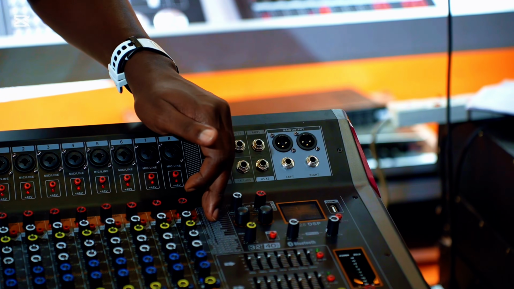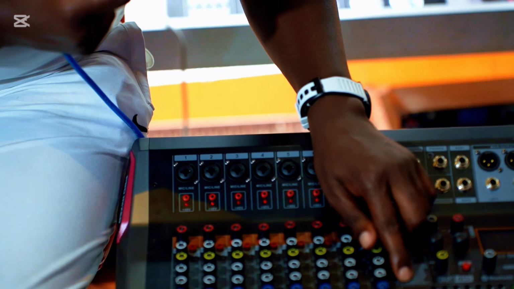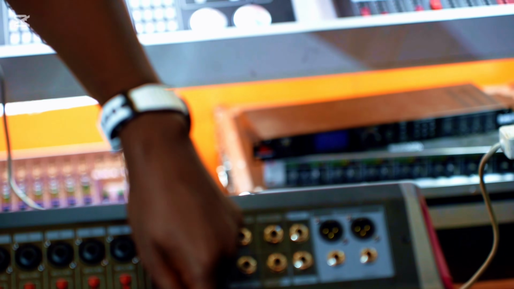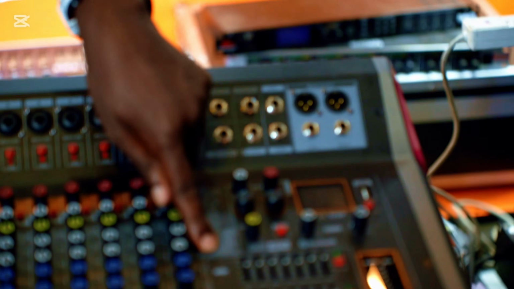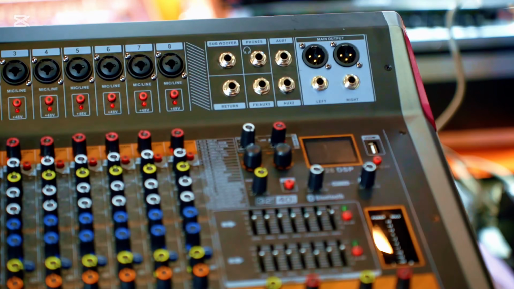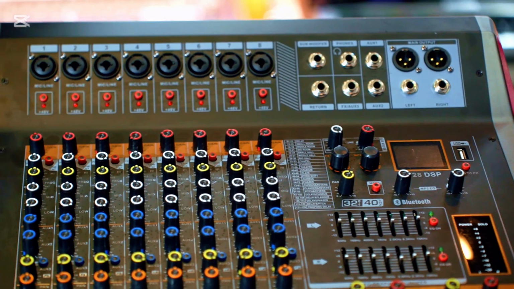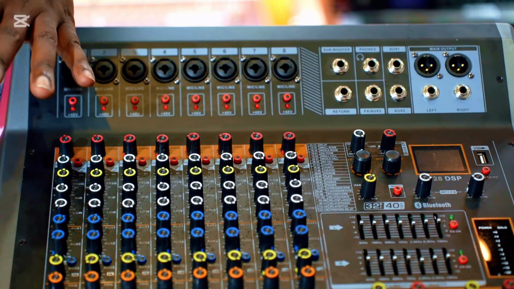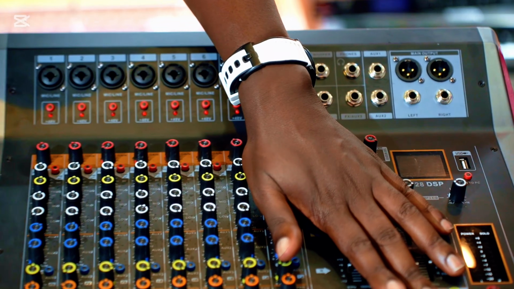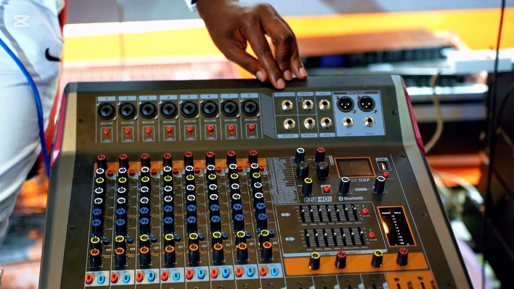It has plenty of effects. How many? It has 128 effects. This is a special pod mixer. 128 effects that you can apply on your microphones, on your guitars, on any other thing that you may require. Then this particular mixer again has something called a subwoofer output.